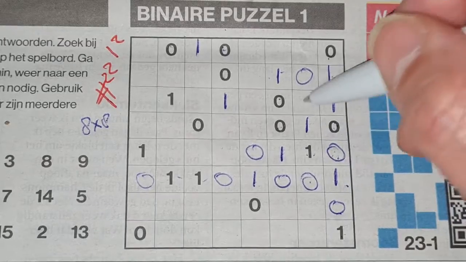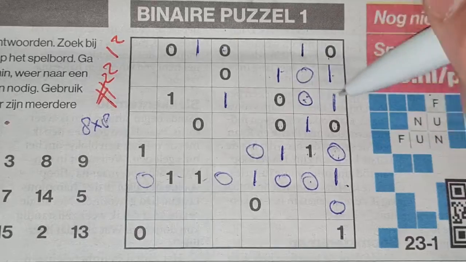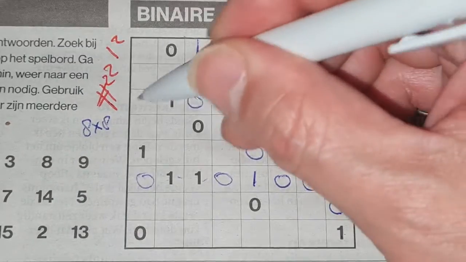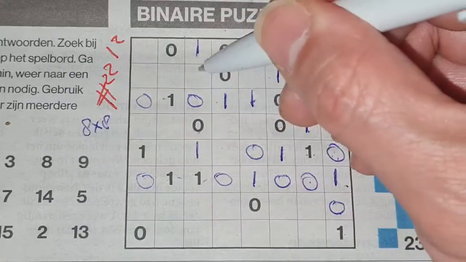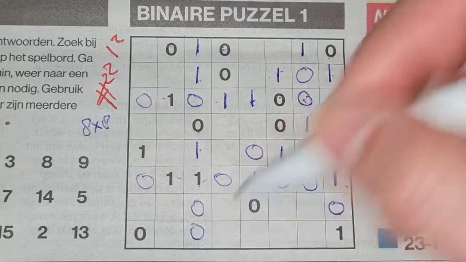Double 1 here, no there, no. Double 0 here, 1 there, 1. We have now 4 ones, so the rest are 0's. Double 0 here, 1 there, 1. 4 ones in this column, so the rest are 0's.